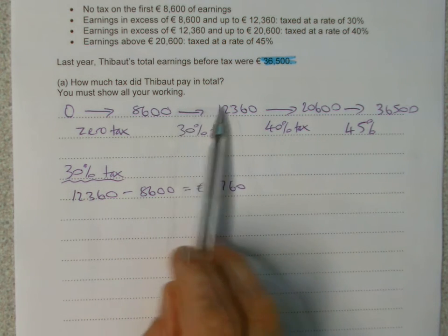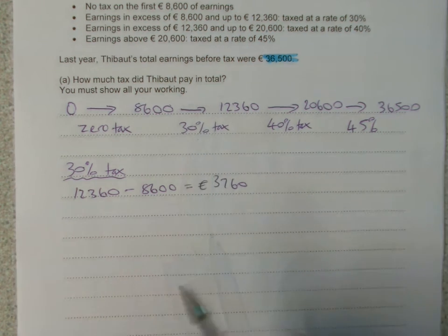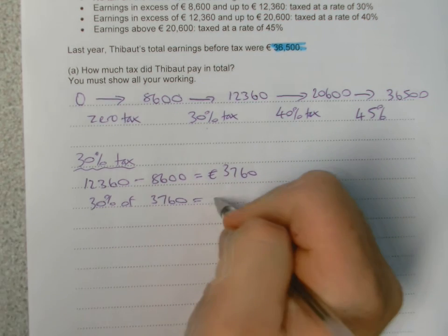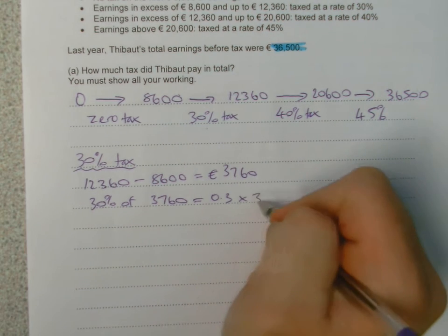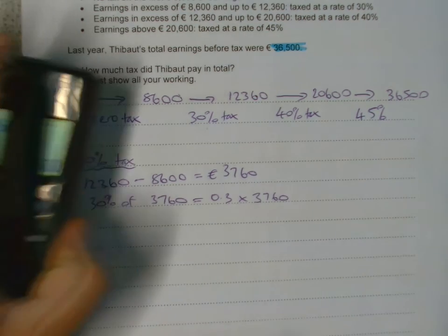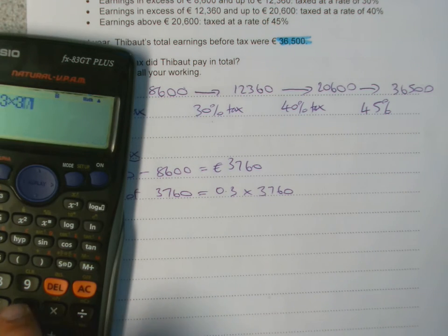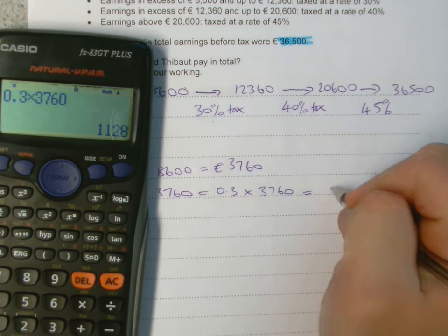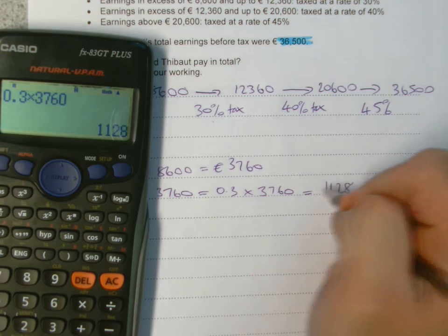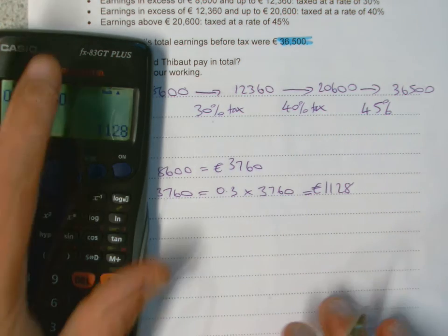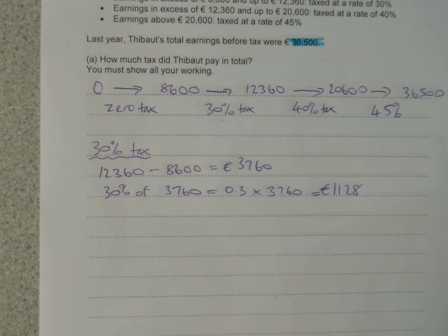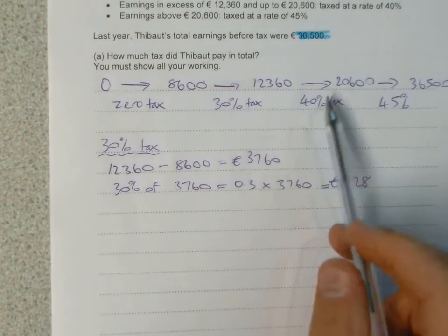So this 3,760, that's the gap there, and he's going to be taxed 30% of that. So I need to work out 30% of this, which of course 30% is 0.3. Okay, so I'll get my calculator. Obviously rely on your calculator with these questions, okay, use it, don't try and do things in your head, it's a calculator paper, of course. So the 30% there is going to be 1128 euros. Okay, and you're going to be picking up marks already just writing this down, right? So even if you don't get to the final answer, you're still picking up marks. But of course, we do want to get to the final answer, so let's go to the next stage.